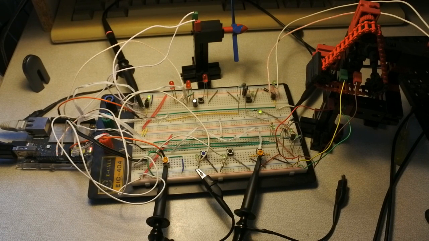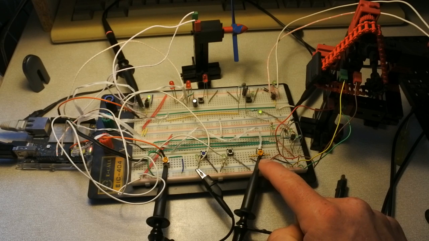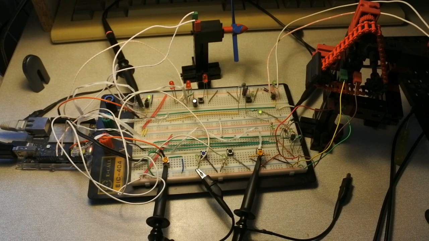So yeah, weird stuff happening. Without touching or really touching the pot meter, it suddenly changes from over 500 to lower than 500.